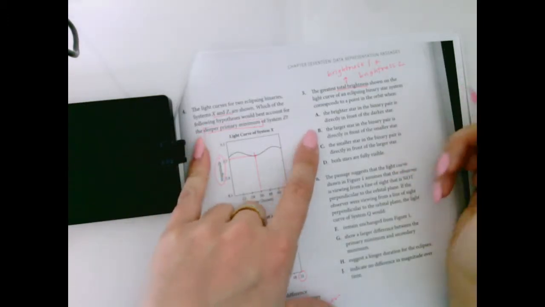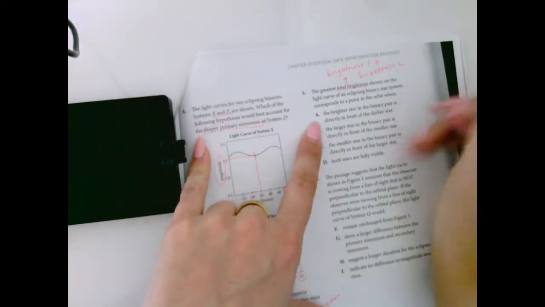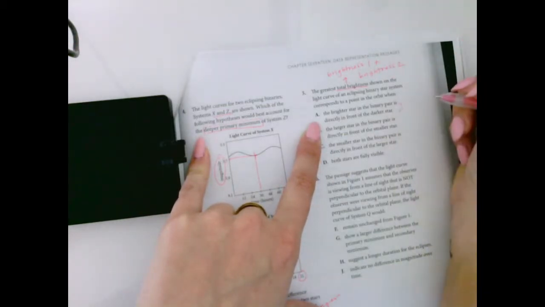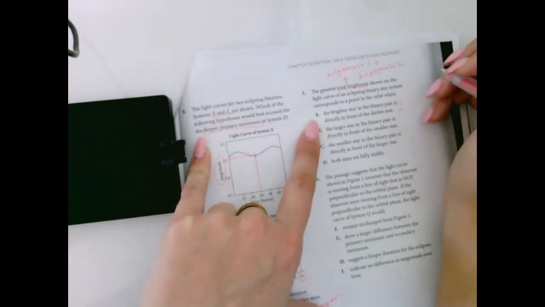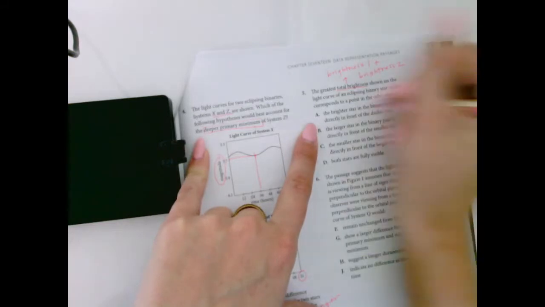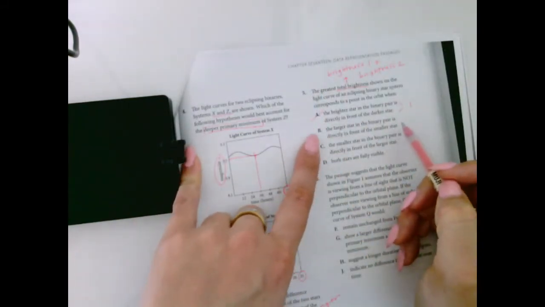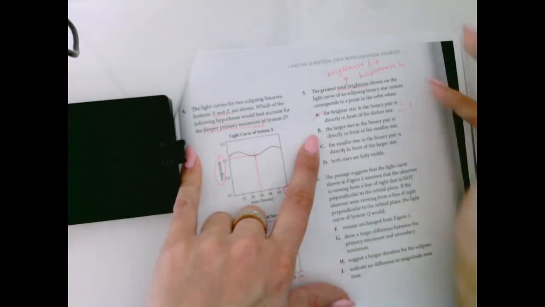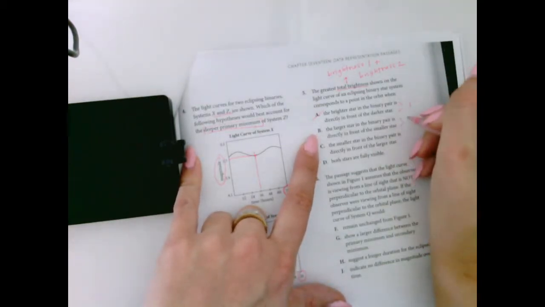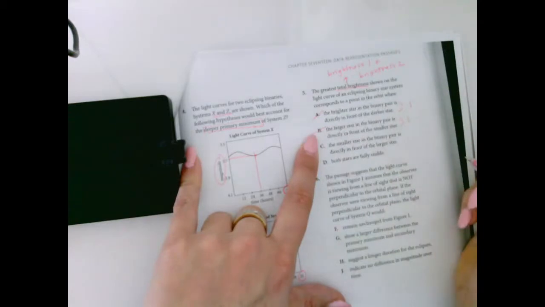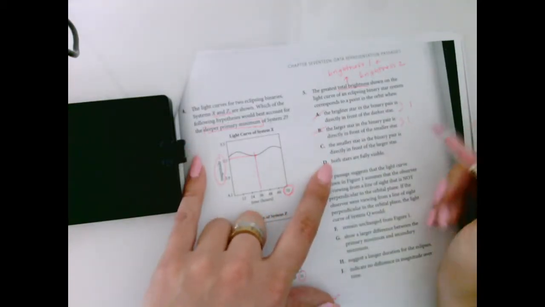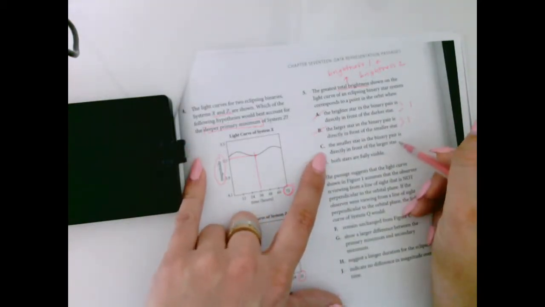So the brighter star is directly in front of the darker star. How many brightnesses is that going to give us? It's going to give us 1 or 2 brightnesses? 1. So I can cross off A. The larger star in the binary pair is directly in front of the smaller star. How many brightnesses is that going to give us? 1. So I can cross off B. The smaller star is directly in front of the larger star. How many brightnesses will that give us?